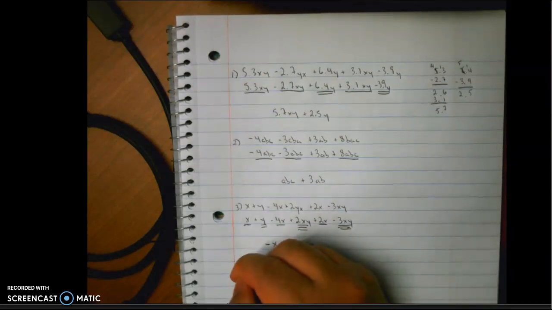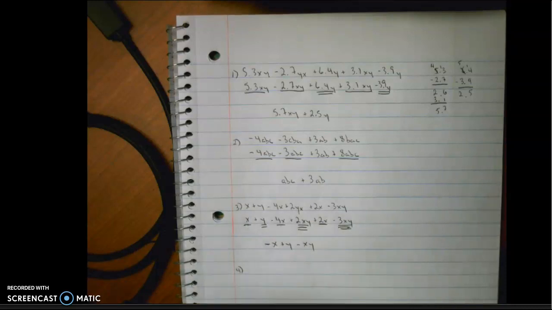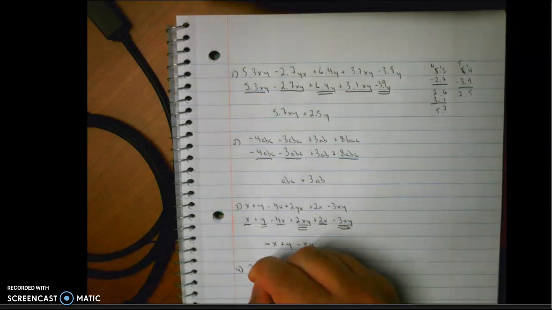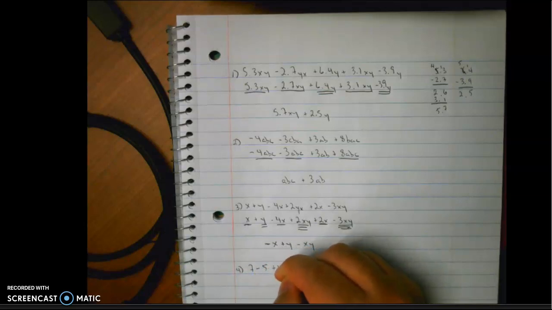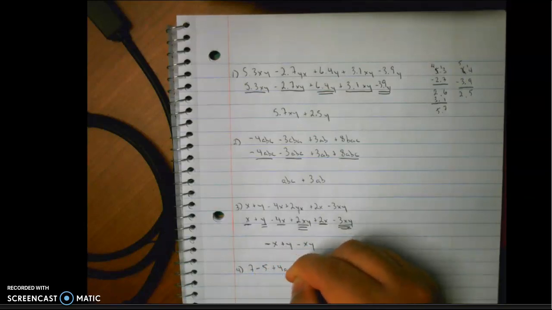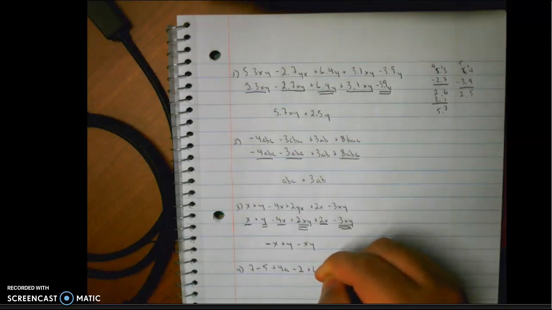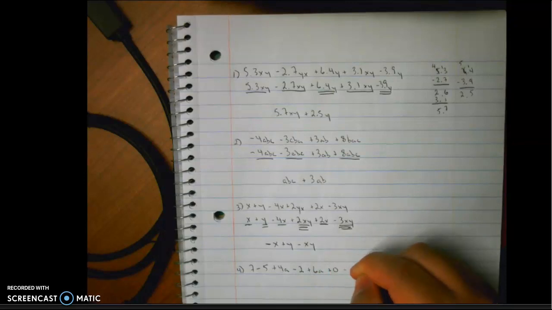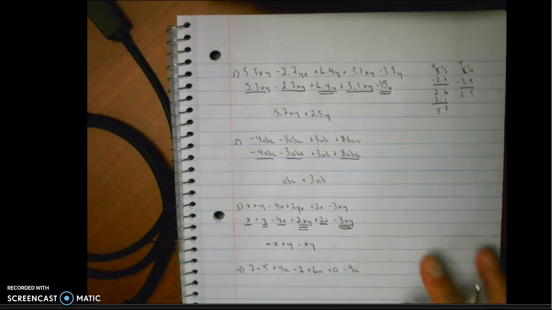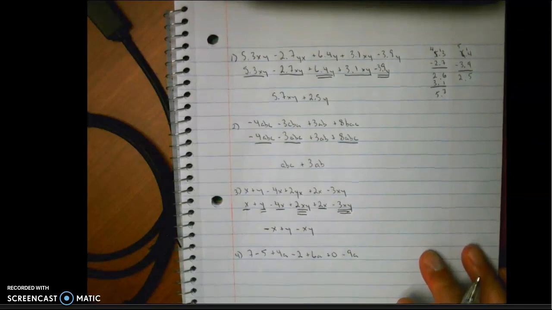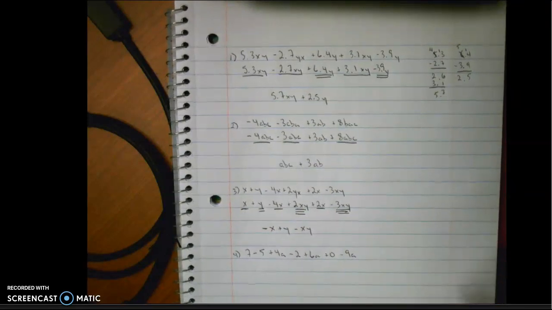And number 4. I have a 7 minus 5 plus a 4a minus 2 plus a 6a plus 0 minus 9a. So first, I'm just going to look for my whole numbers.